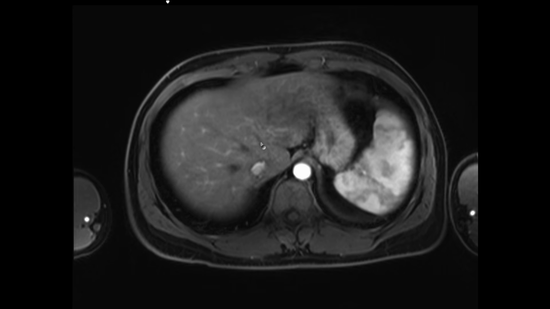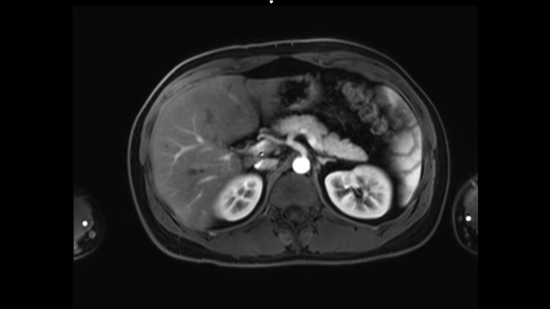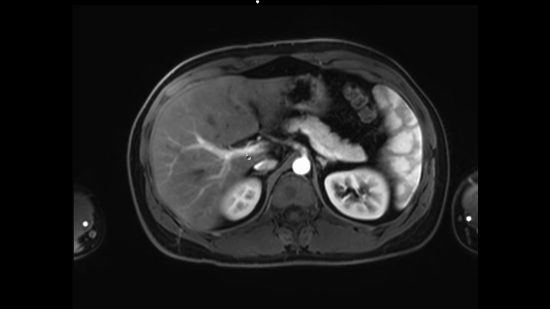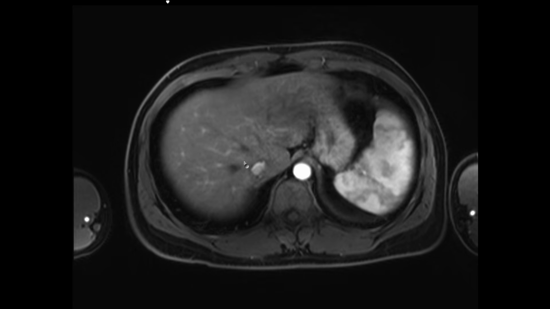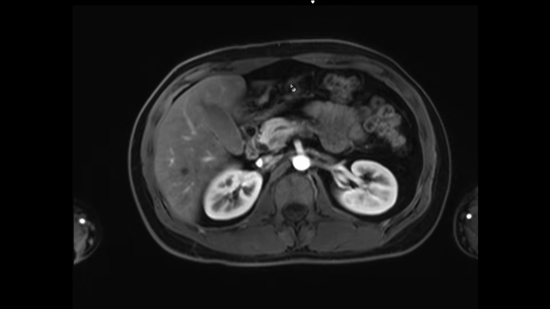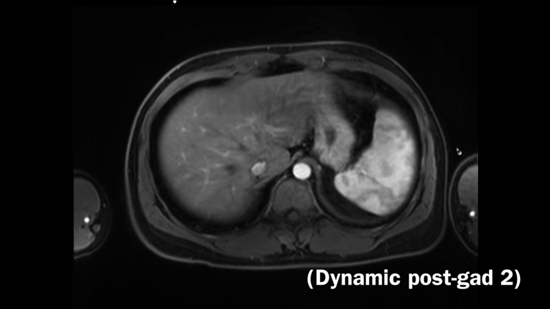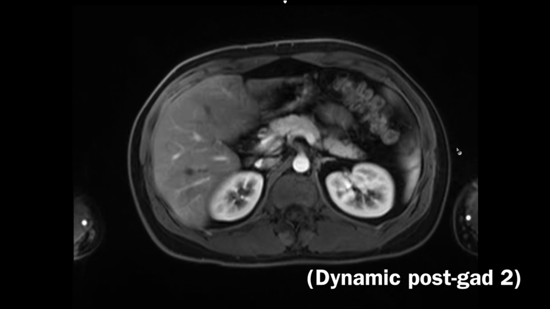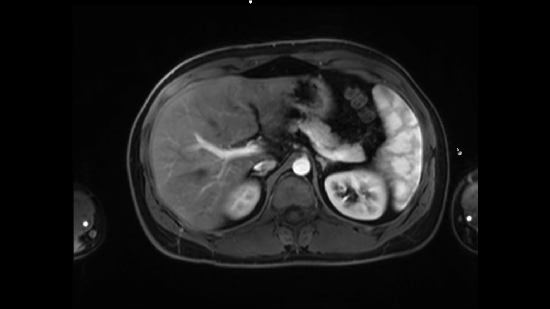And we have non-opacification of the hepatic veins. So early opacification of the portal vein with no opacification in the hepatic veins, that's a good phase to look for arterial enhancing lesions like hepatocellular carcinoma, for example. So for example, this is slightly later in this dynamic arterial enhanced image.